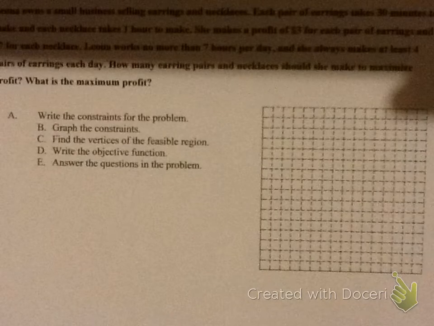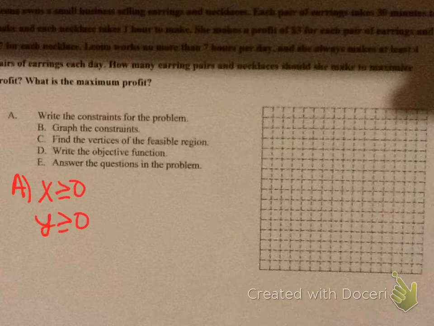Okay. Finally, we get to the word problem. On the word problem, you can read the problem about Leona owning a small business selling earrings and necklaces. The way we set it up, how do we always set it up? I'm going to say a pair of earrings is x, and the necklaces are y. So again, first two equations, x is greater than or equal to 0, y is greater than or equal to 0. Now, the next equation, I'm basing it on how long it takes to make an earring and necklace and how much time she has to devote to those.